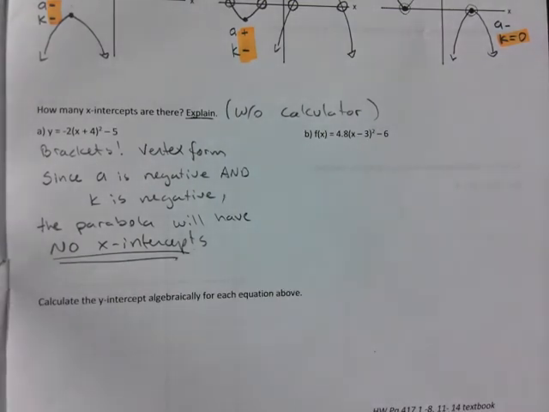You could have also said, since A and K have the same sign, there will be no x-intercepts.